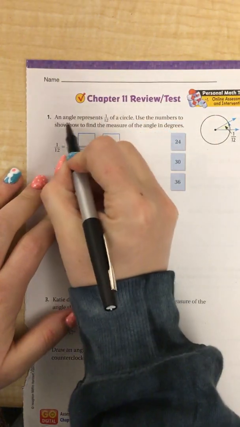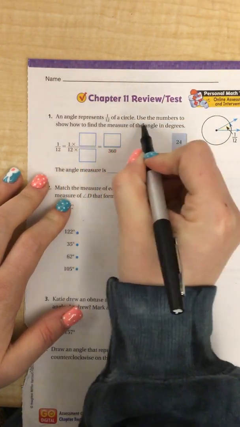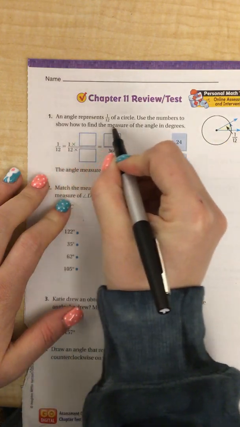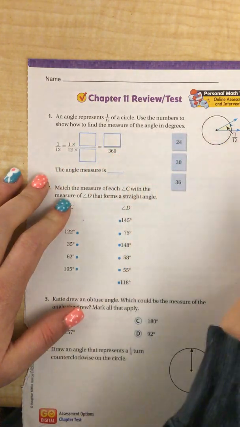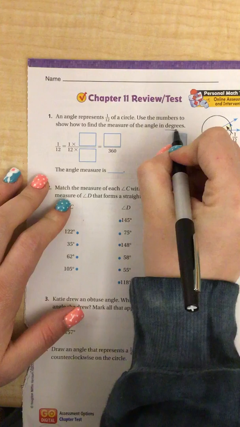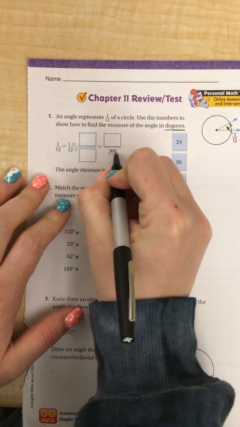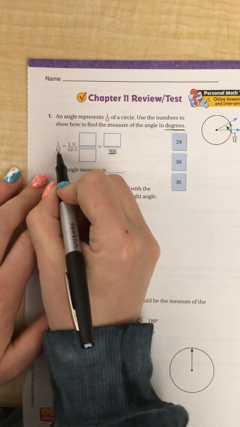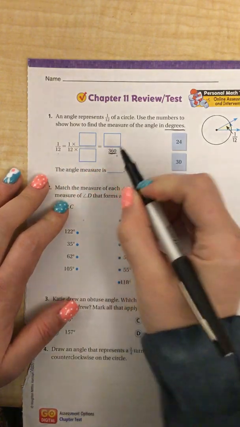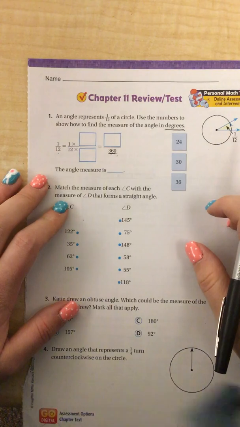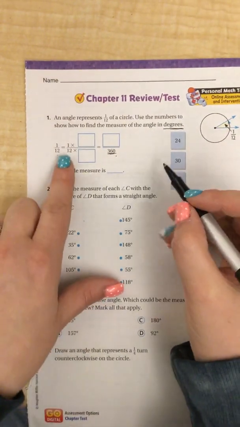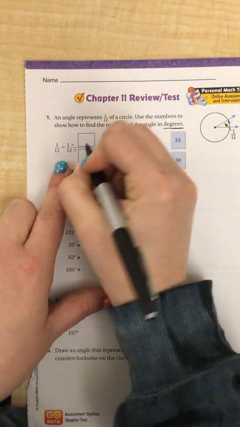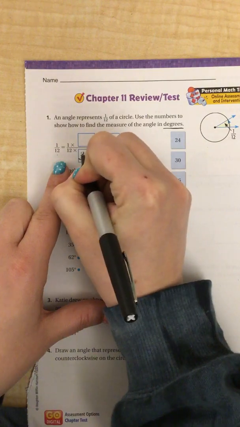Starting off with number 1, an angle represents 1/12 of a circle. Use the numbers to show how to find the measure of the angle in degrees. Well, we know if we're dealing with degrees, our denominator has to be 360. And so we need to make an equivalent fraction that shows that 1/12 is equal to some number of 360ths. So I know I can do 12 times 3 to make 36.